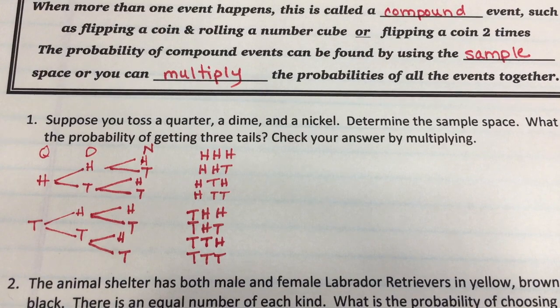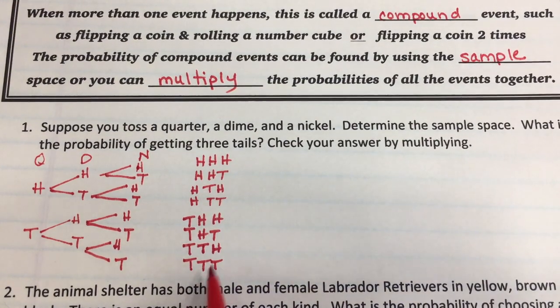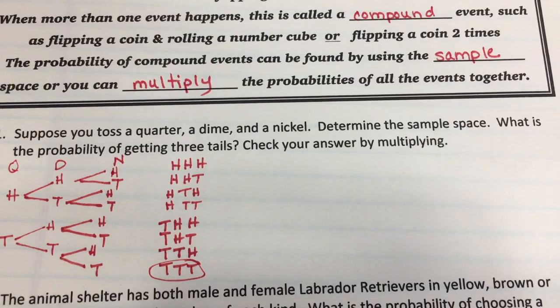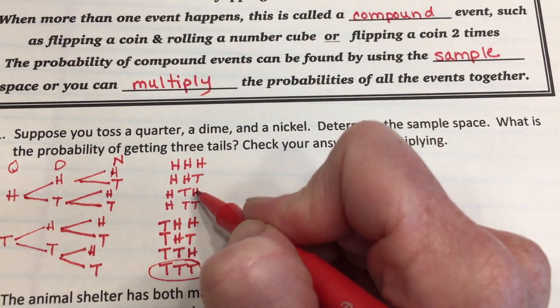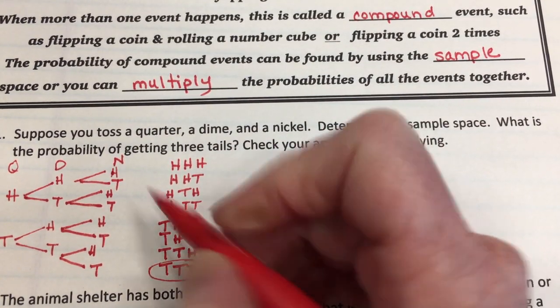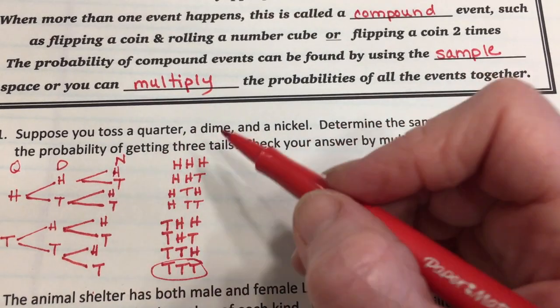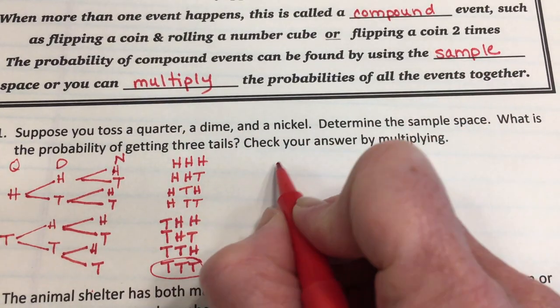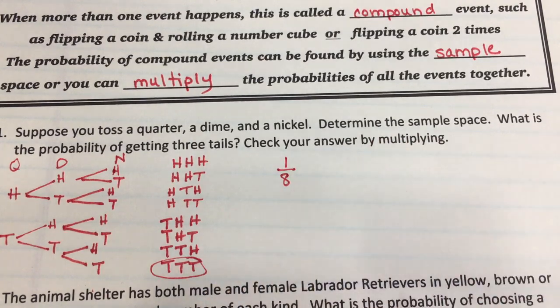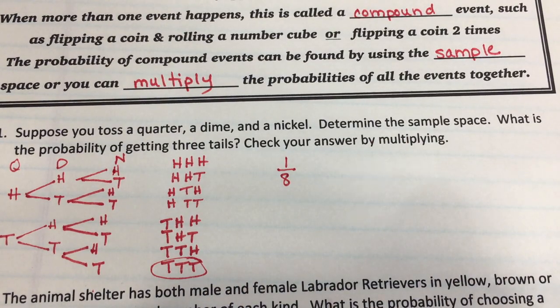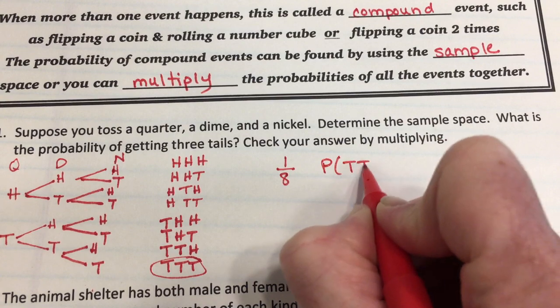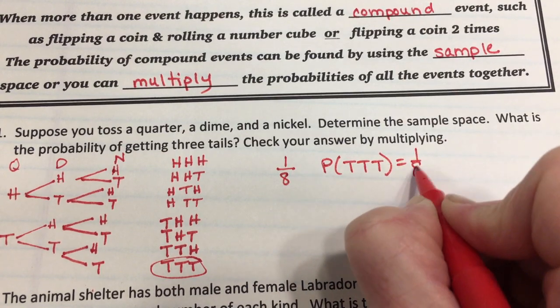What's the probability of getting 3 tails? Well, there's only one out of how many? 1, 2, 3, 4, 5, 6, 7, 8. Remember, you count the end of your branches to know how many outcomes there are. So there was 1 out of 8. That's your probability of getting 3 tails, 1 out of 8.